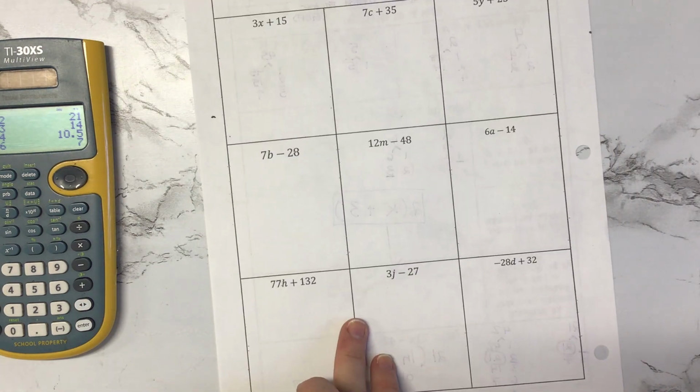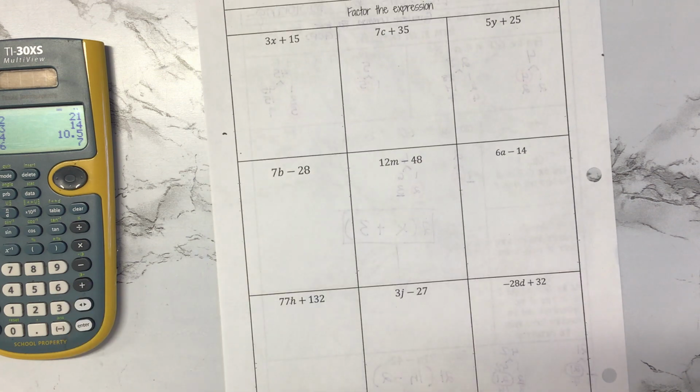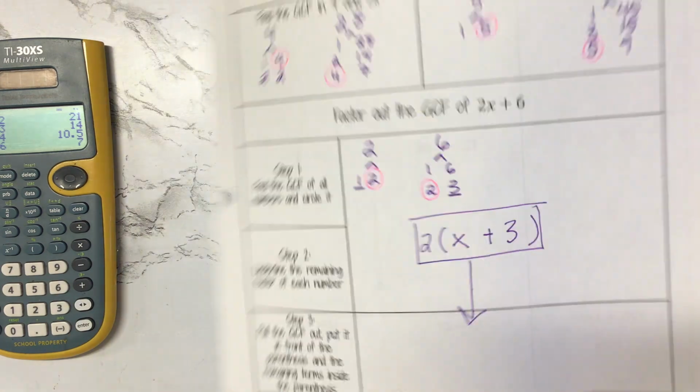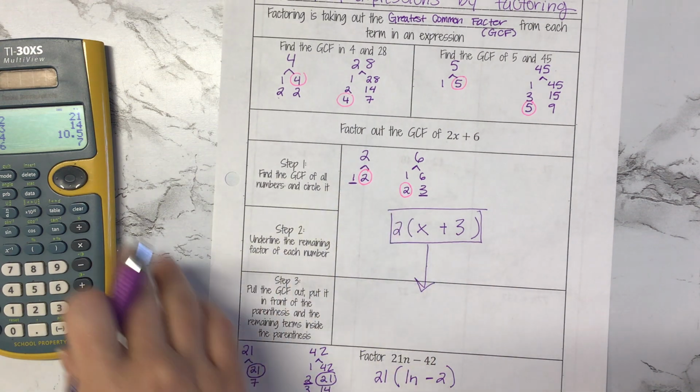All right, so you have 9 on the back that you're going to factor. Okay, so go through and make the factor trees. Circle their greatest common factor, underline what's left, and that's it.